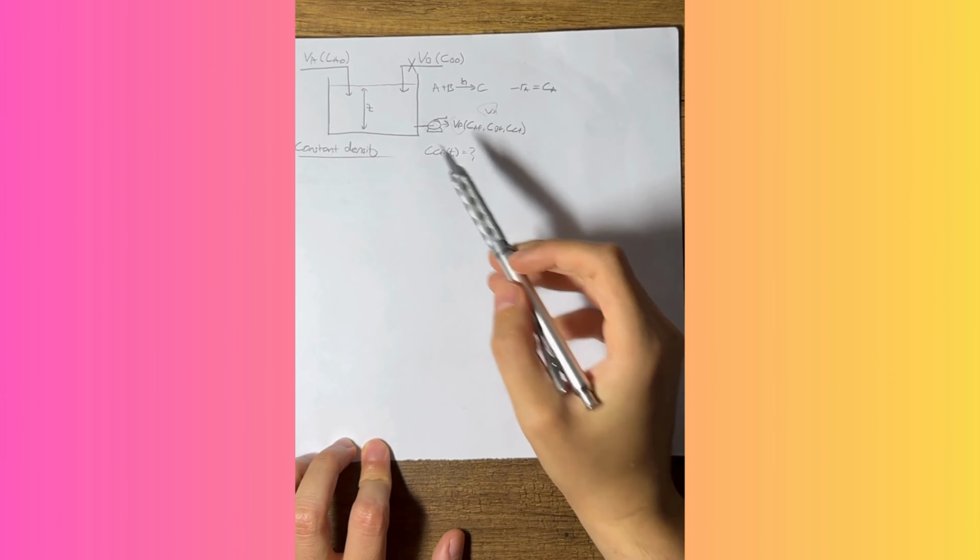Hi everyone, today I want to solve a tank question. At this question, component A and component B pouring at the tank. They mixed together, actually. Maybe we have a kind of mixer. And they evacuated with a pump.